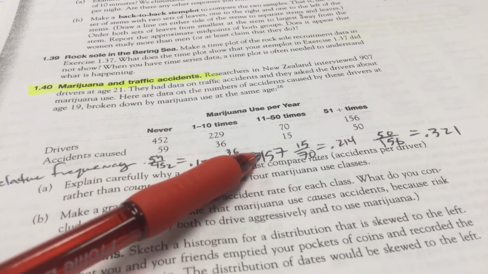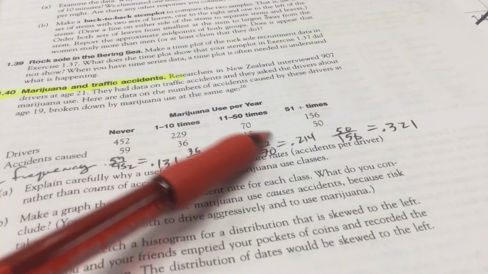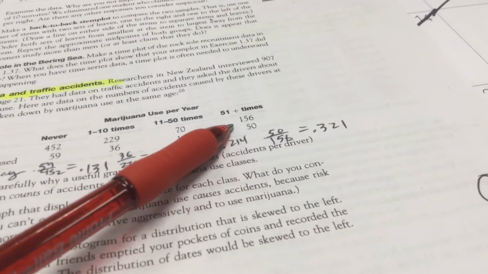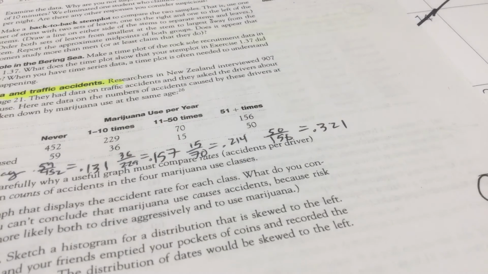36 divided by 229 is that. 15 divided by 70 is that. And then, holy cow, those of them that used at least once a week, 32.1%. Again, we write a frequency as a proportion, a number between 0 and 1.